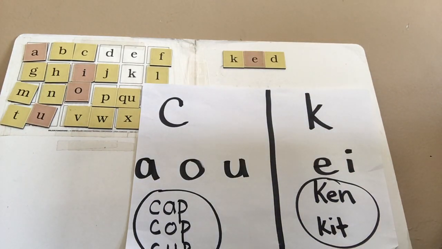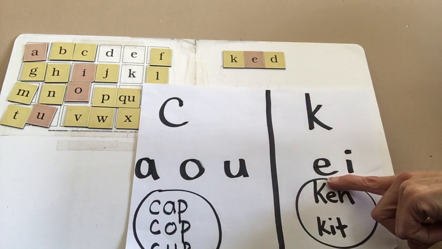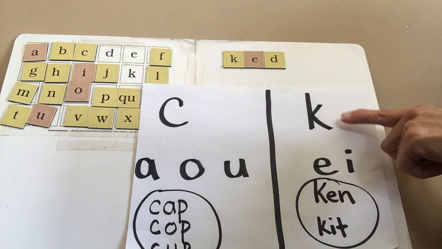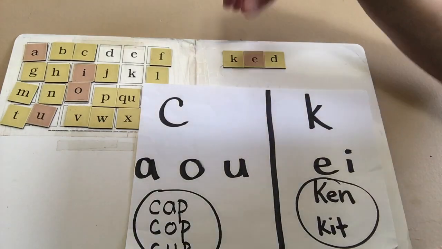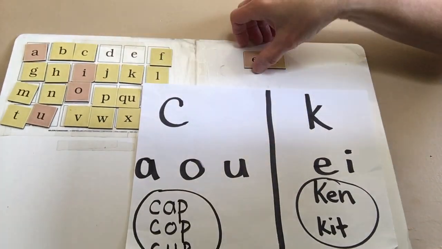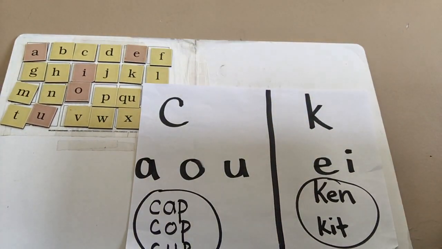But I have a question. Why did we begin Ked with a K? Very good, boys and girls, because the sound that comes after the K is E, and that's the rule. Whenever you have long E or short E after K, you begin with a K. Unless, of course, it's a person's name, because names don't always follow the rules. So let's try another one.